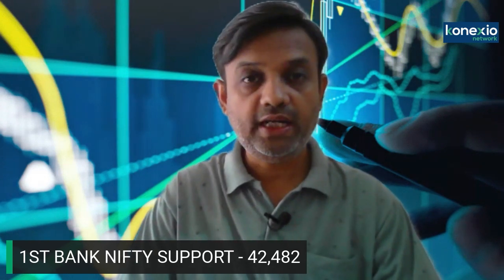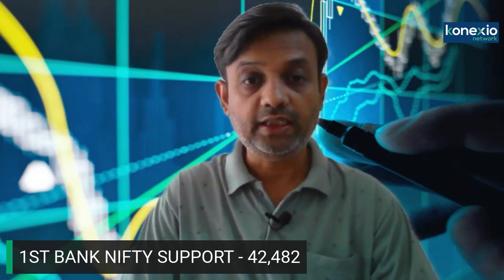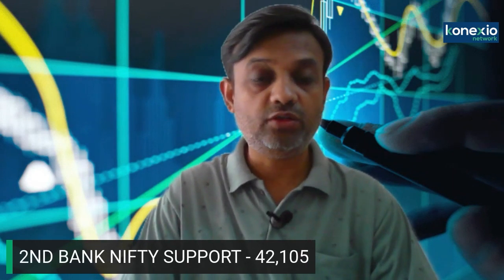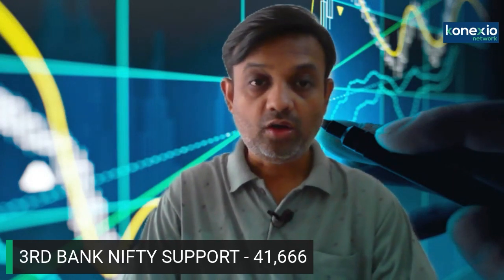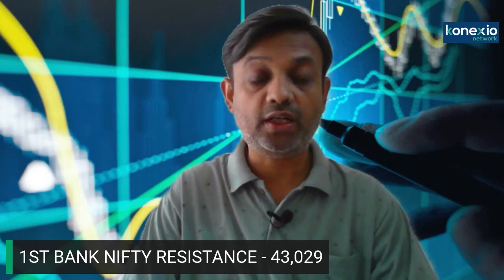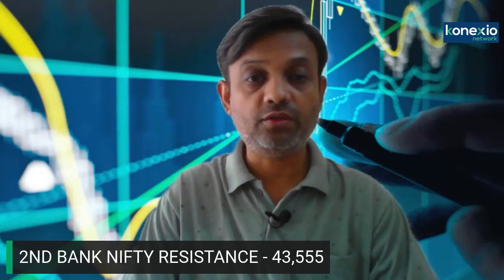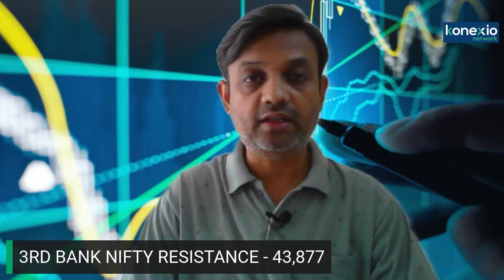So friends, now let us discuss the important support and resistance levels in Bank Nifty for the next week. The first support in Bank Nifty is placed around 42,482. Below that, the second support is placed at 42,105, and below that, the third support is placed at 41,666. On the upside, the first resistance is placed at 43,029. Above that, the second resistance is placed at 43,555, and the third resistance is placed at 43,877. These are the spot levels of supports and resistance levels in Bank Nifty.